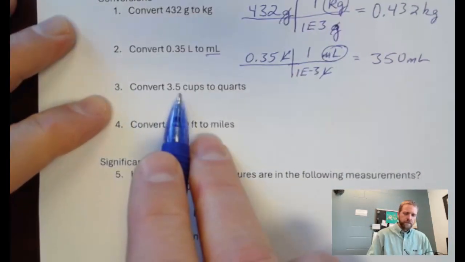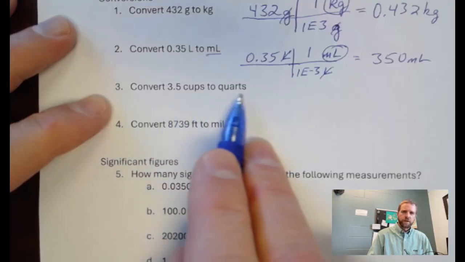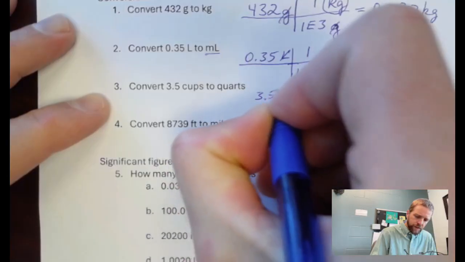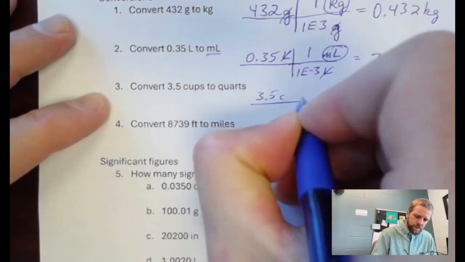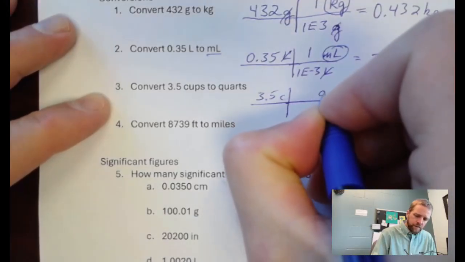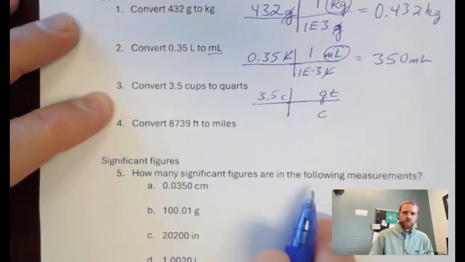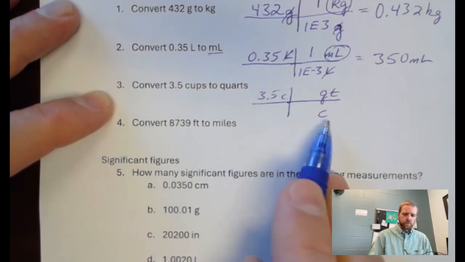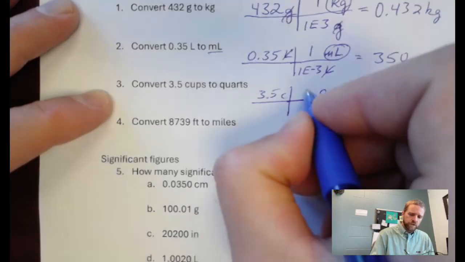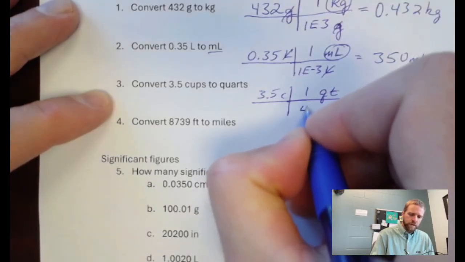The next one: 3.5 cups to quarts. Let me write down 3.5 cups. I want to put cups in the denominator and quarts in the numerator, because I want my cups to cancel. Then I put in my conversion factor: 1 quart has 4 cups.